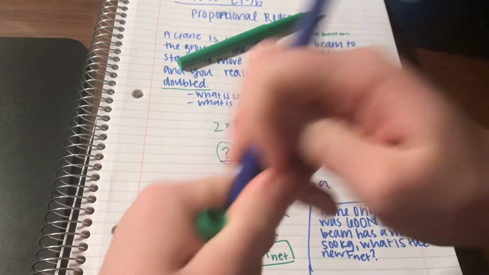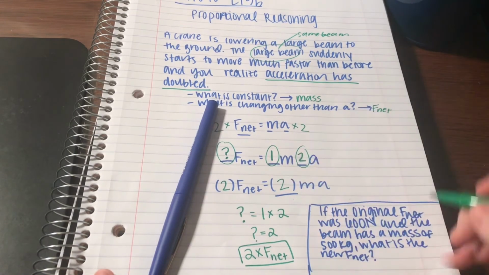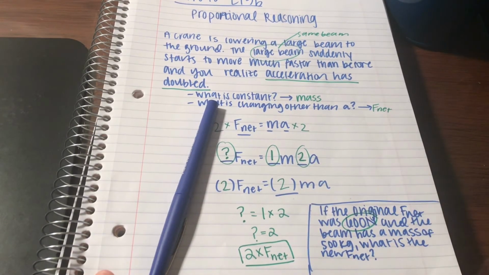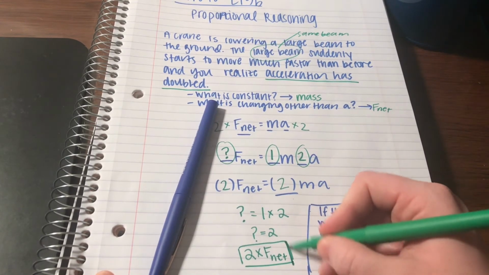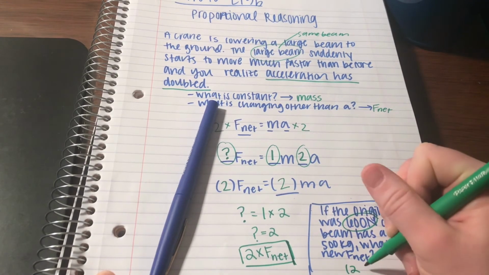The whole purpose of proportional reasoning is that this process becomes super easy, because all we have to do is take the old F net and multiply it by 2, just like this equation says. So the new F net is just going to be 600 times 2.